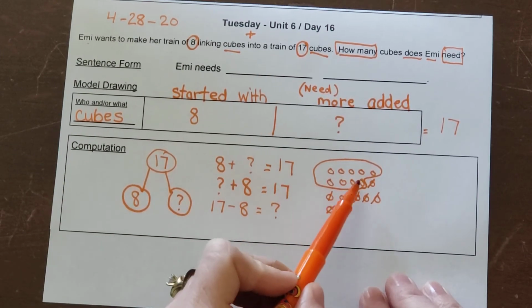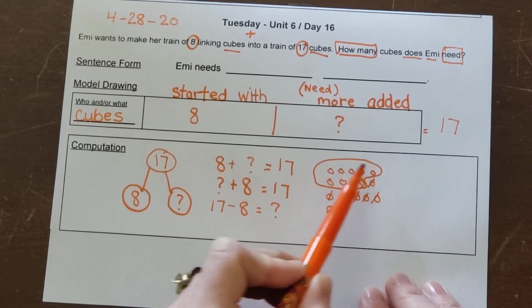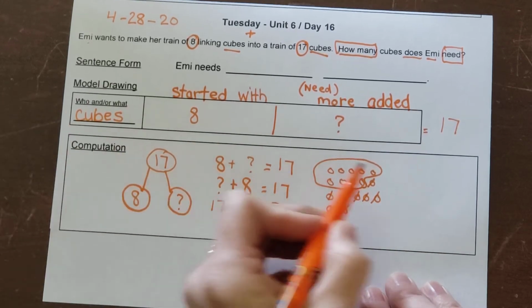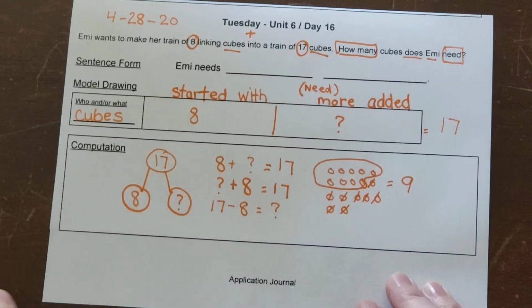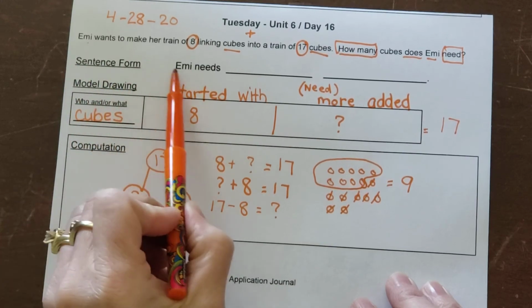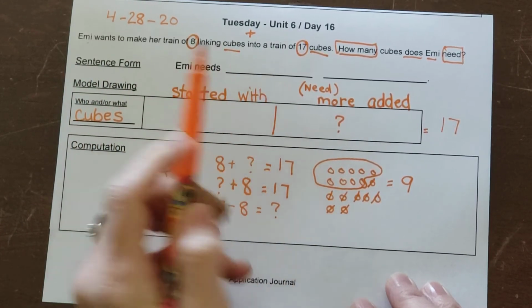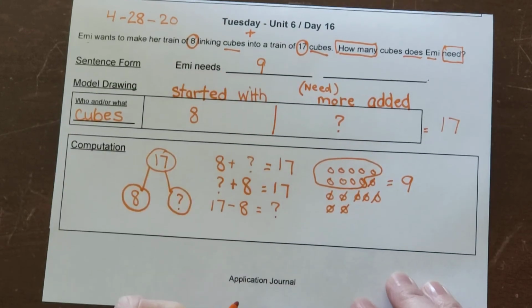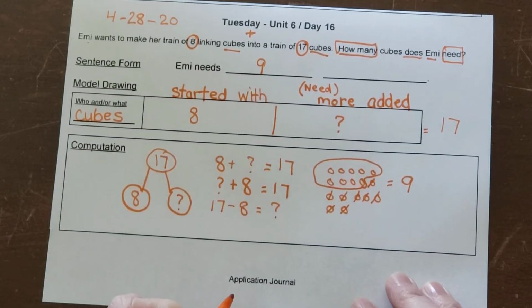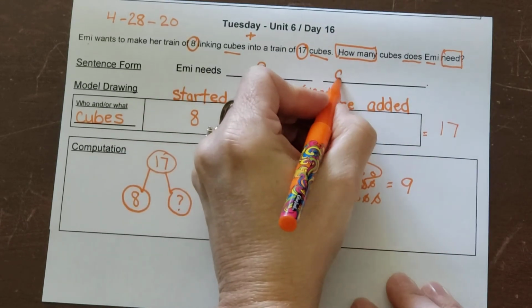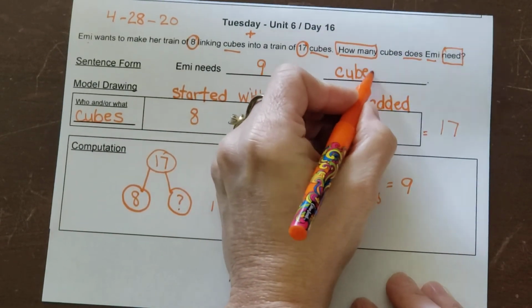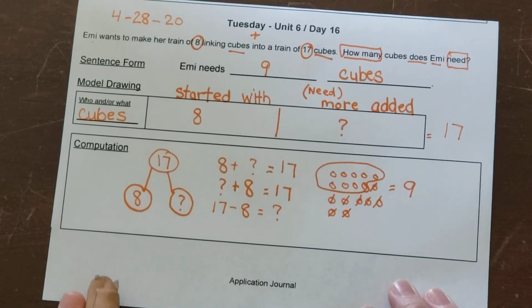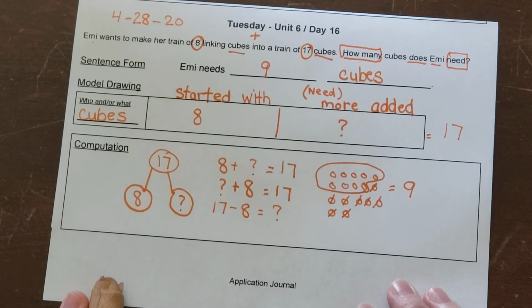Let's count and see how many this is. 1, 2, 3, 4, 5, 6, 7, 8, 9. So it equals 9. So 8 plus 9 will equal 17. Let's go back up here to this sentence. Emmy needs how many? Good, 9 what? 9 trains? No, 9 cubes. C-U-B-E-S. Fabulous work, first graders. Emmy needs 9 cubes. You guys work hard, and I will see you tomorrow.